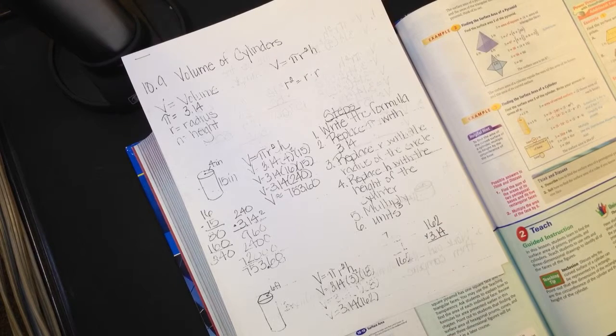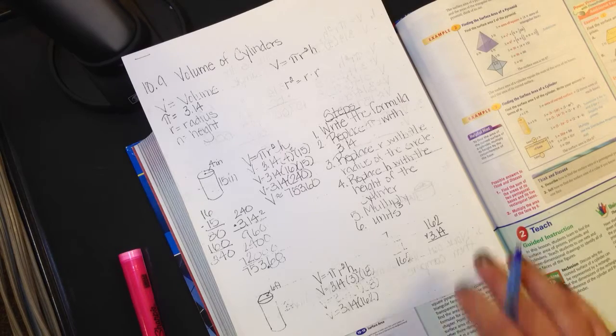All right, we're going to work on 10.9, volume of cylinders. This is going to be really incredibly similar to yesterday's lesson, where we were talking about the volume of prisms, where we had triangles on the bottom and top, rectangles in between, or squares or rectangles on the bottom and top, and rectangles in between.